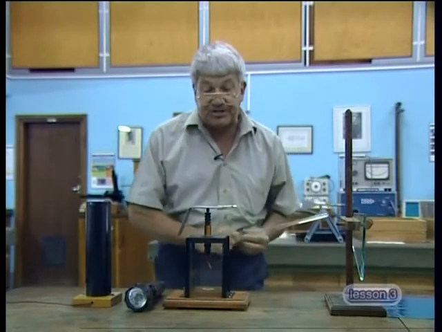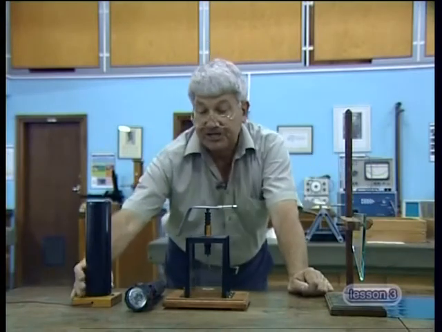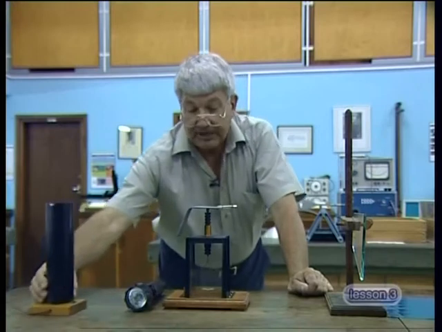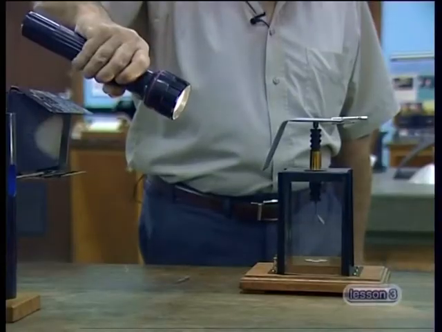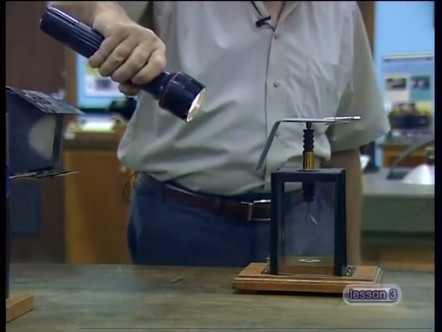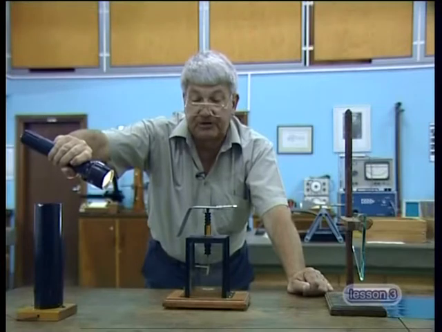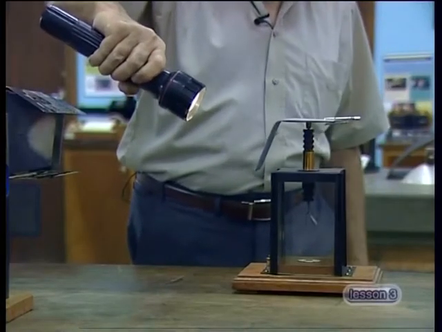There we are, we've got a nice charge on there, and that hopefully is a negative charge. Now, first of all, let's expose that negative charge, if you like, and our zinc plate. I'm going to expose the zinc to ordinary white light. There we go, from a good old torch. And as you see, absolutely nothing happens.